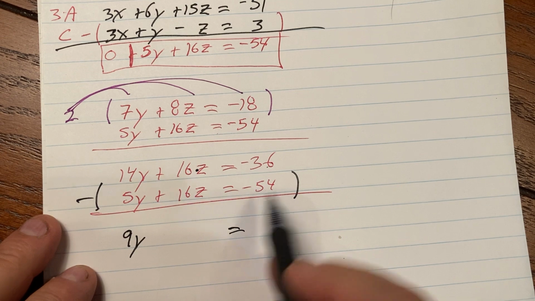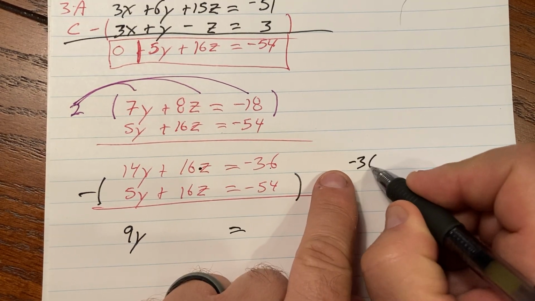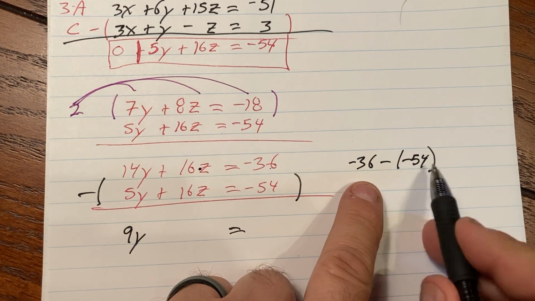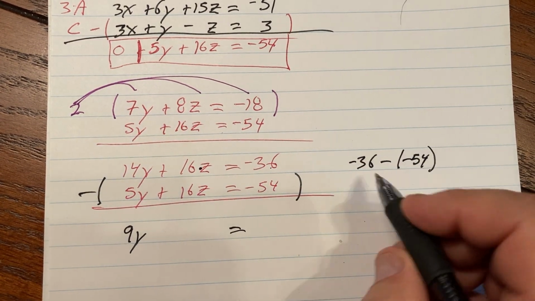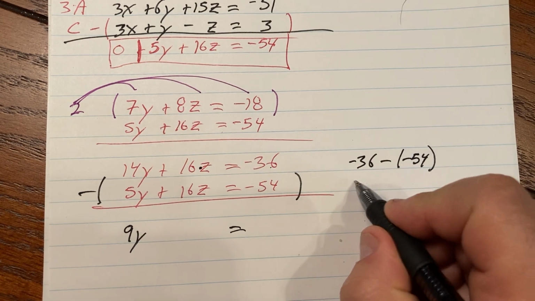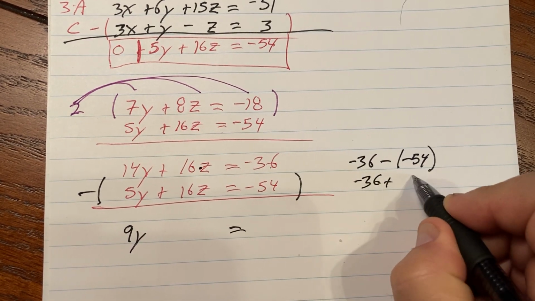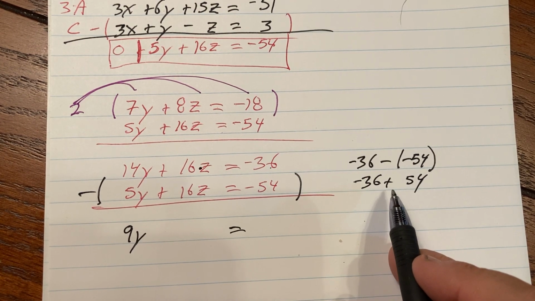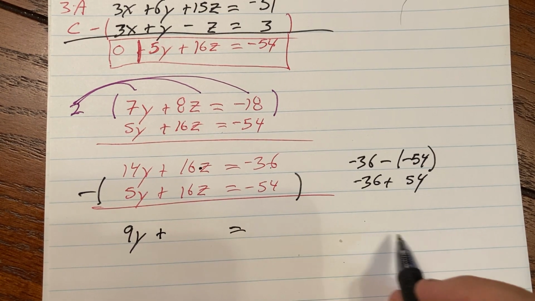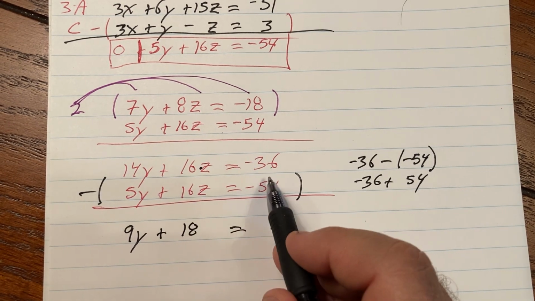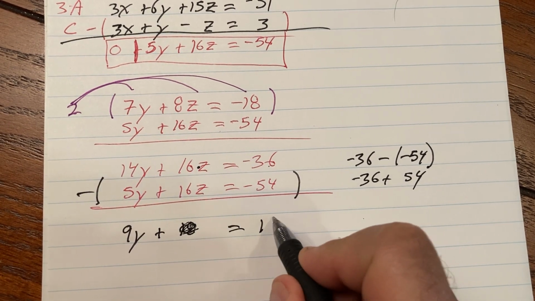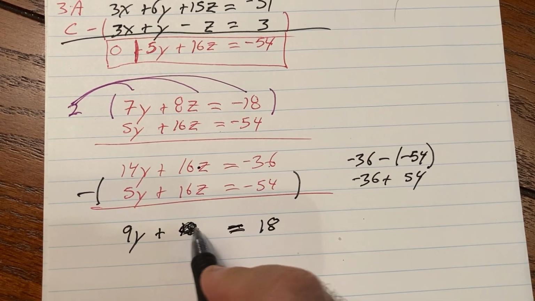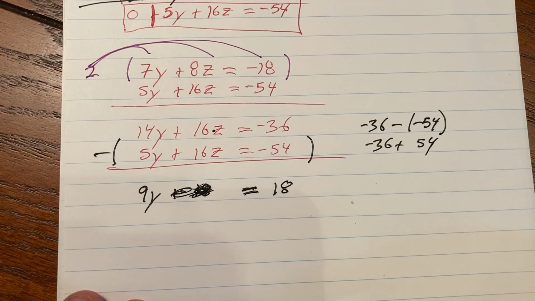This minus this, negative 36 minus a negative 54 is going to be negative 36 plus 54. That's going to be 18. This plus that is a positive 18. There's a nothing there. Okay.